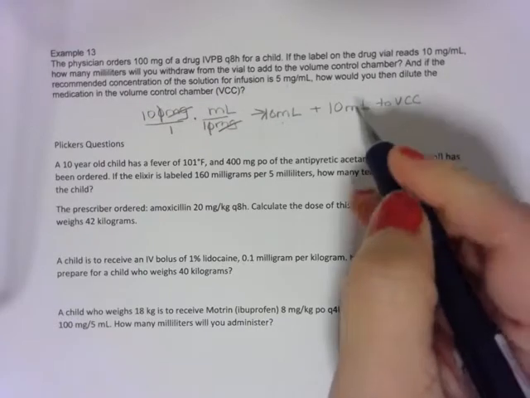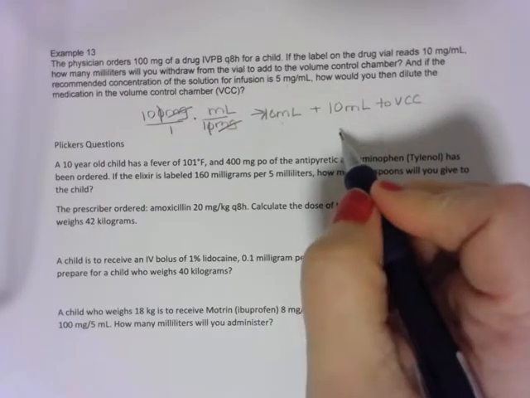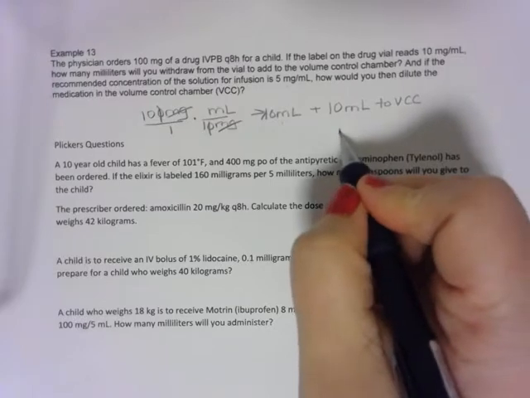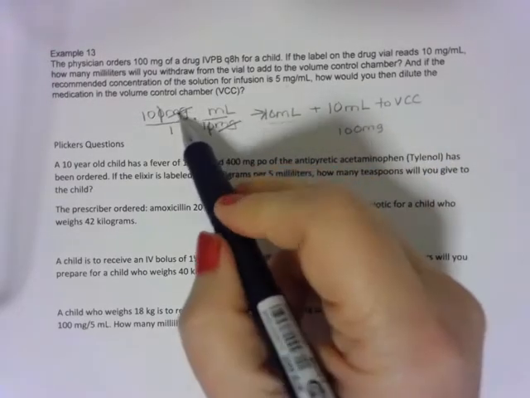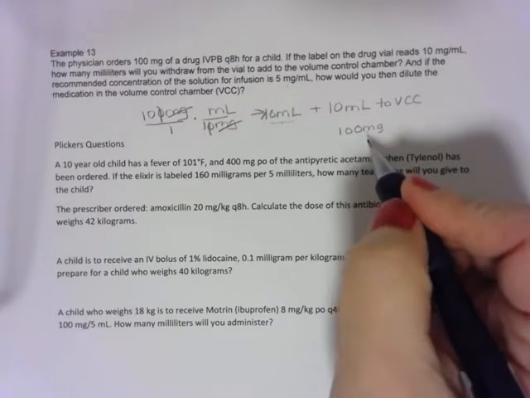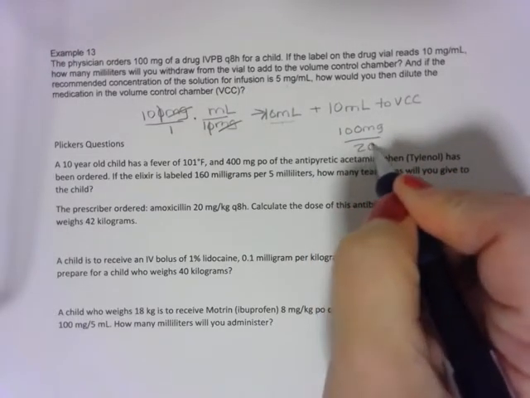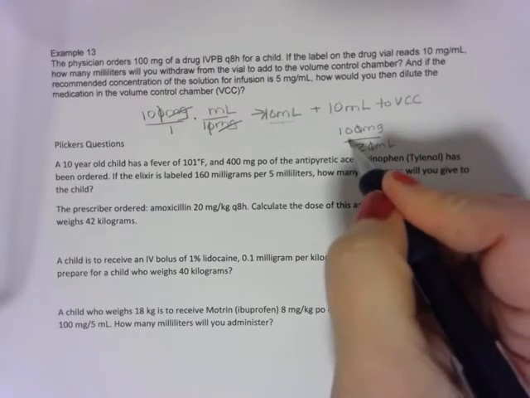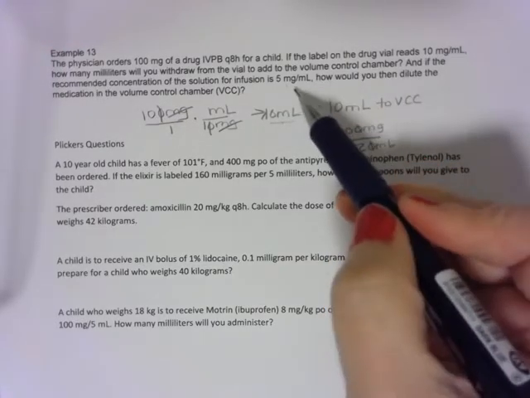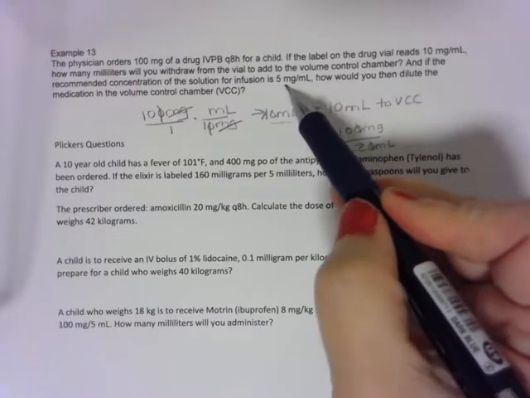I would have 100 milligrams from this, and I would have 20 mLs. And if I reduce that, I get 1 to 5. So that's my 1 to 5 ratio. 1 ml to 5 milligrams.